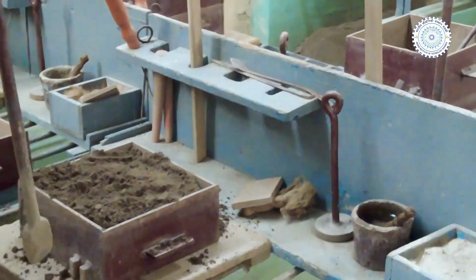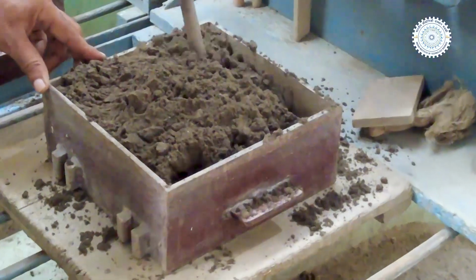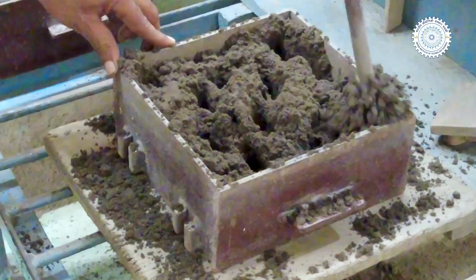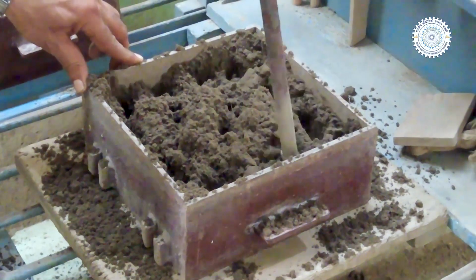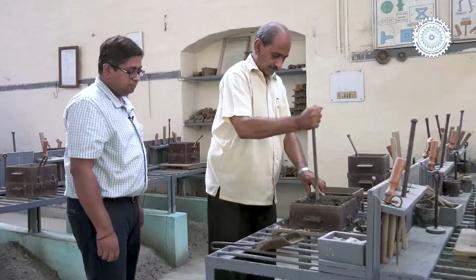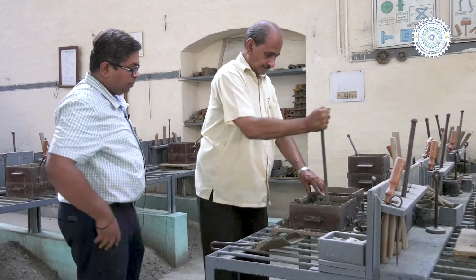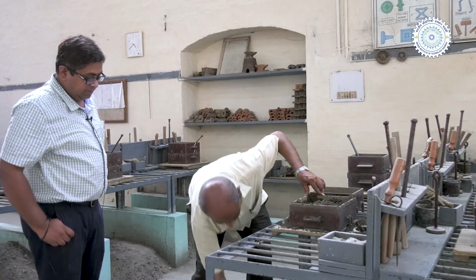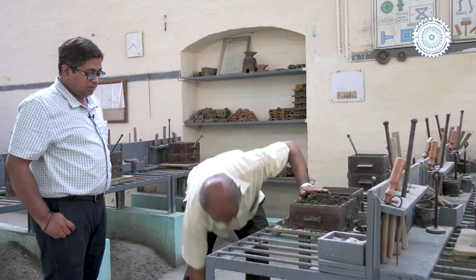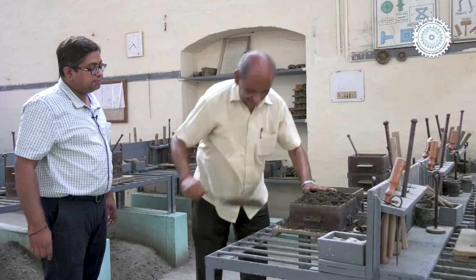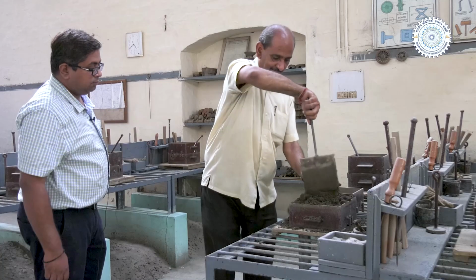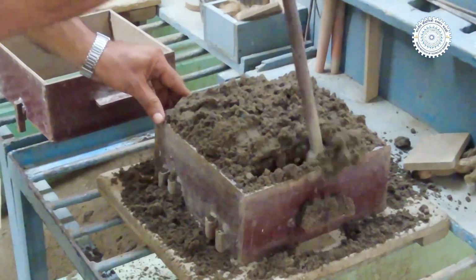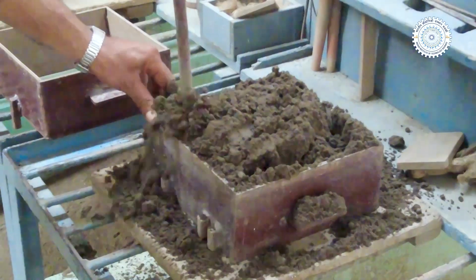This is a pin rammer. You have to ram the sand. Extra sand goes to the ground below and it can be reused again and again. So again pour the sand. Again use this pin rammer and start ramming.